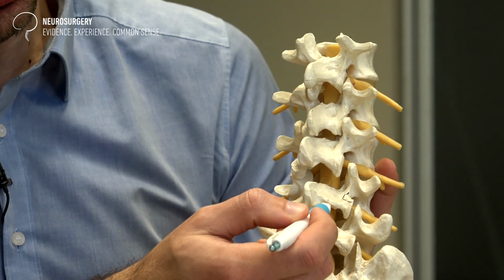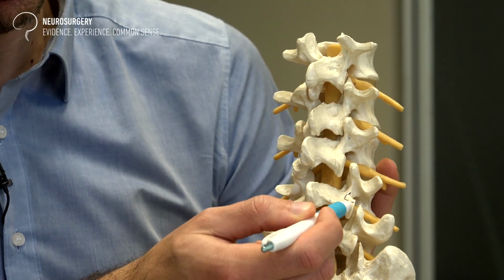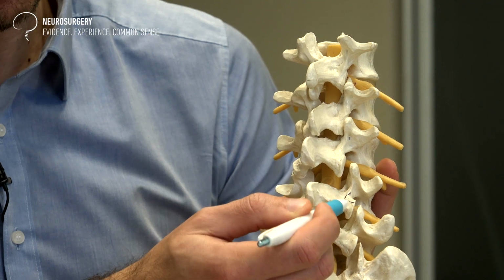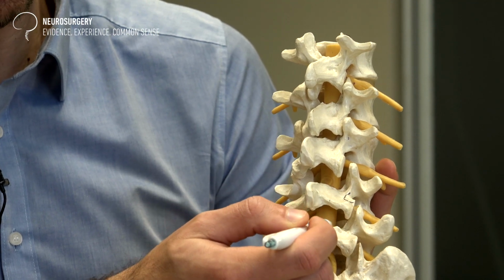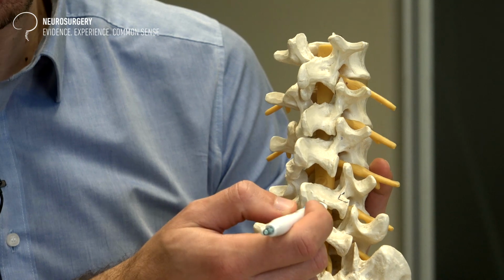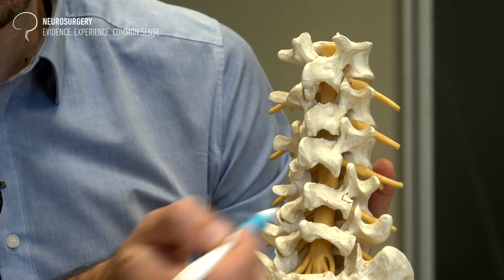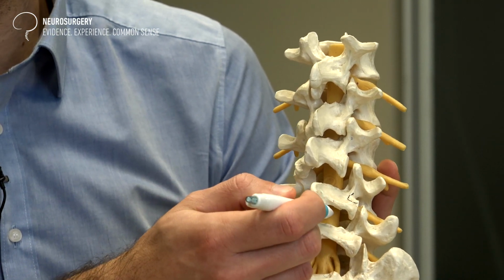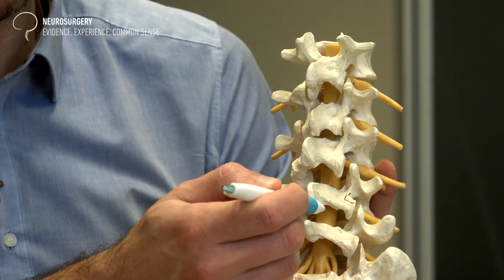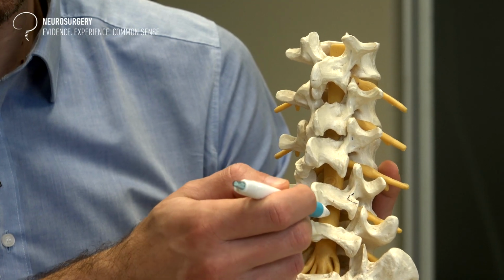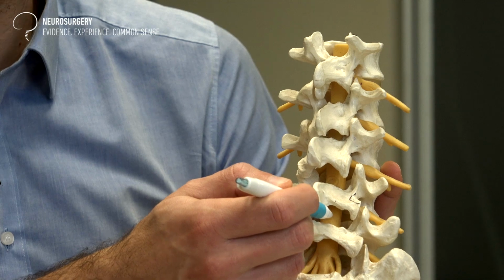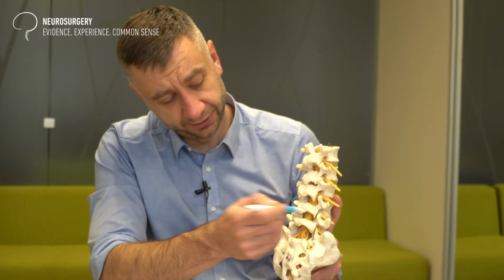Then we can identify the lumbar lamina of L4 and the lumbar lamina of L5. So we know that we need to enter this interspace. Then we do another X-ray just to make sure that we are still on the right track, that we have not deviated from the initial plan.